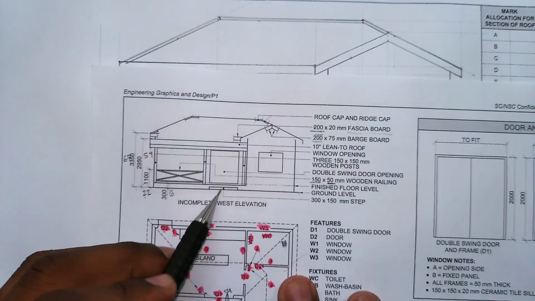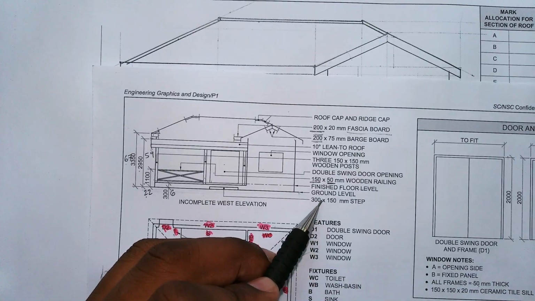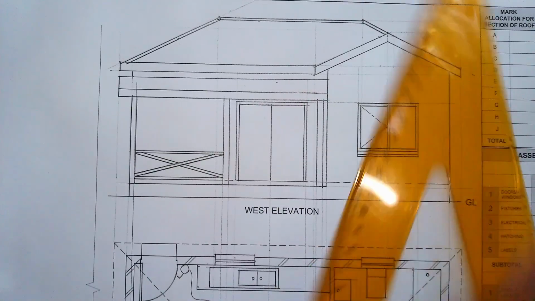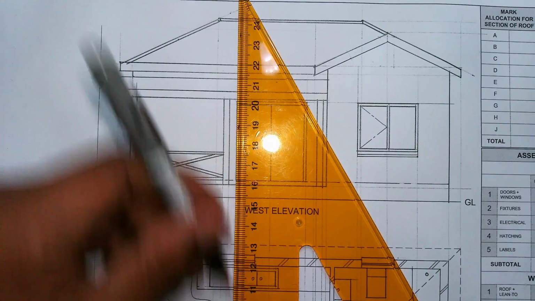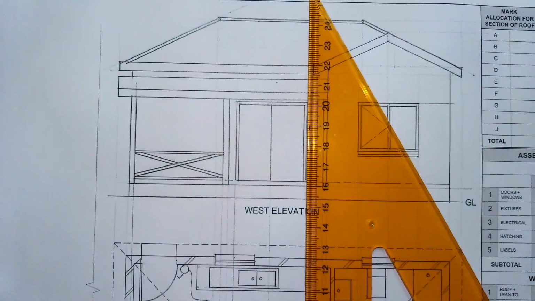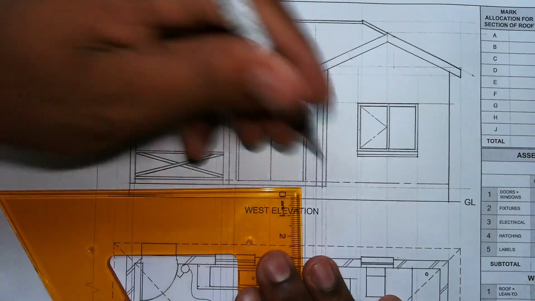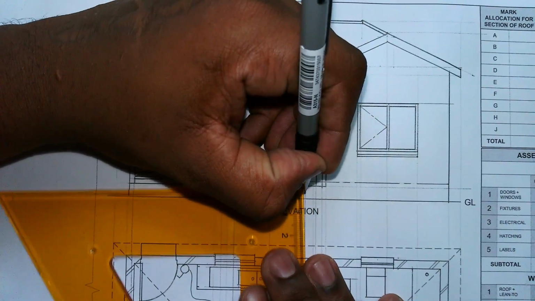Where is the step? The step is there. So the height of the step is 150, right? So which is 3. So I'll just project the step from the floor plan at the bottom, going up. It's 2 lines, and then I'll measure 3 there, because 150 divided by 50, it's 3.